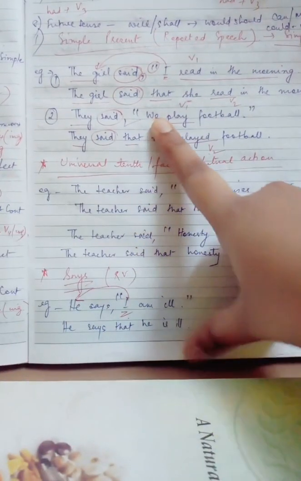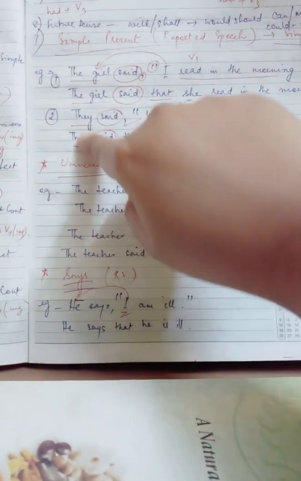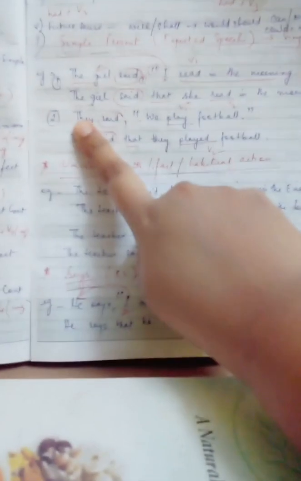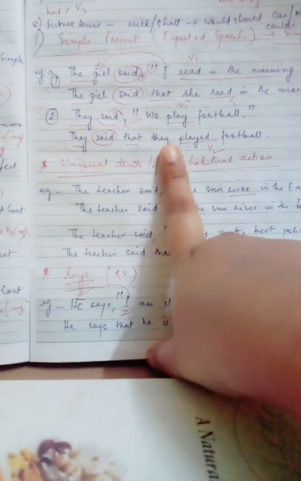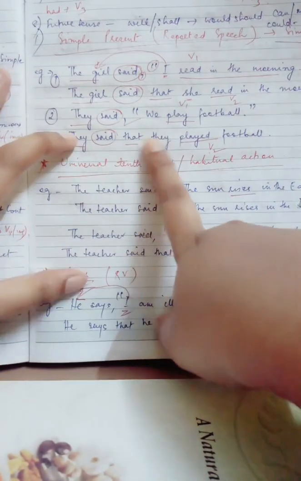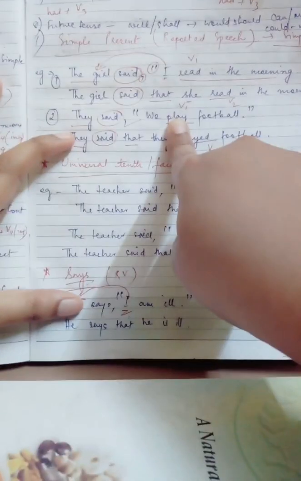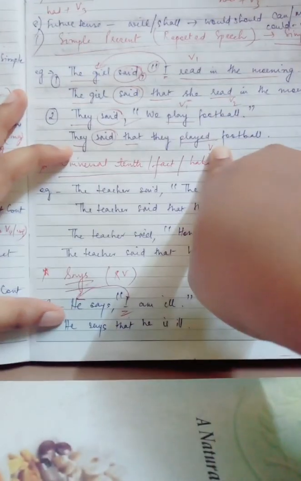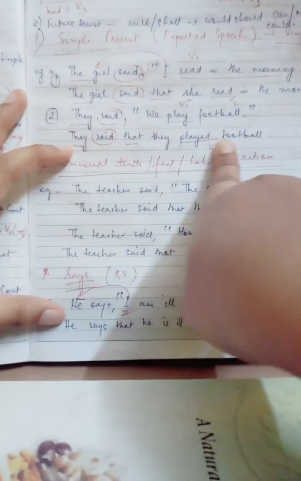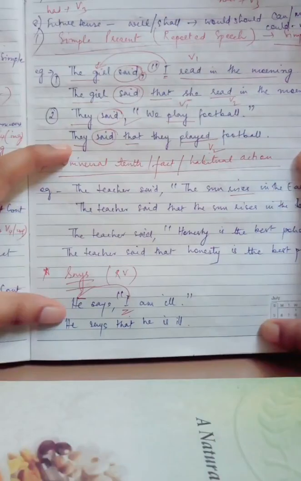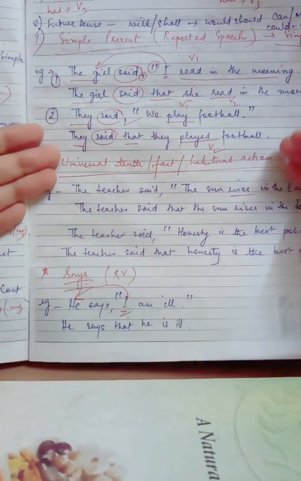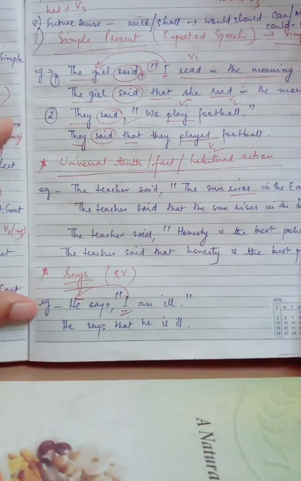They said that we. Now we is again first person. See your subject, which is talking about they. So your subject and your pronoun will be they and no he or she. So they said that they, play is the first form. So in past tense you have to change it. Second form of the verb, that is played. They said that they played football. Clear? So this is how your simple present tense changes into simple past tense.